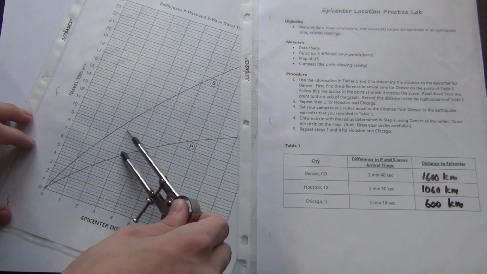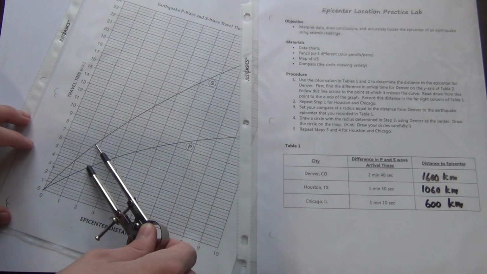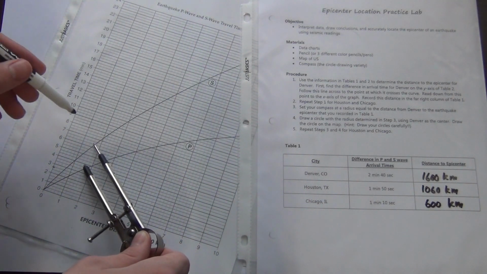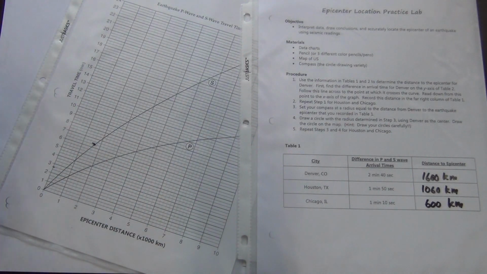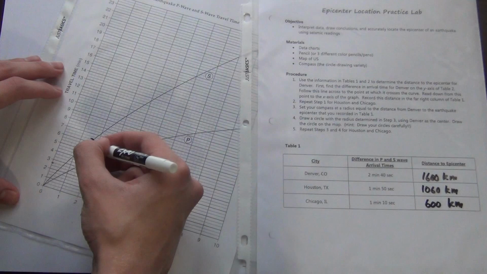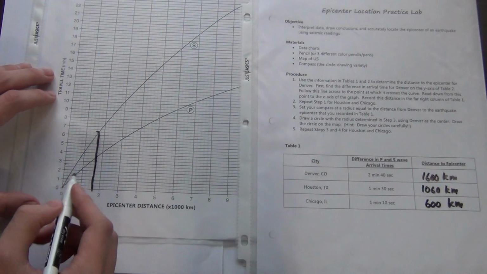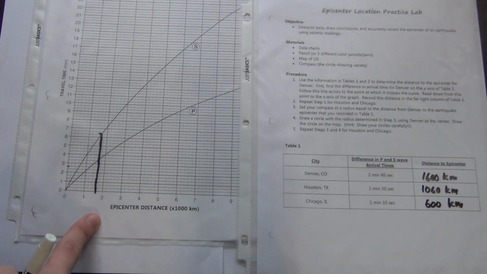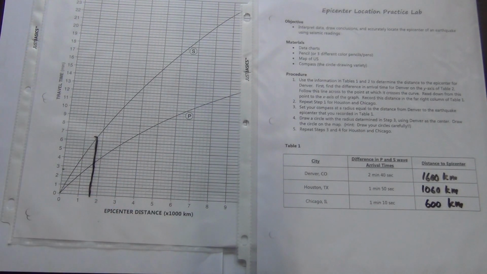We're going to find, and it's about right there. So I'm going to very carefully mark that. That is a very rough estimate, but if you drop down, you get, give or take, each of those is 5 intervals, so each of them is going to be 200 kilometers. That's about 1,200, 1,400, 1,600, which is exactly what we got in our table.